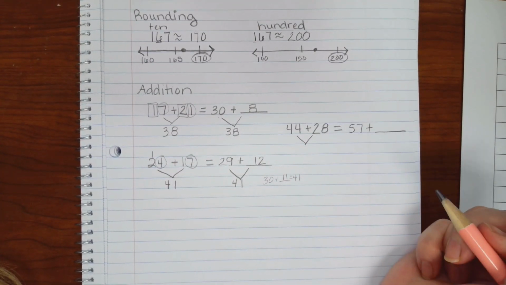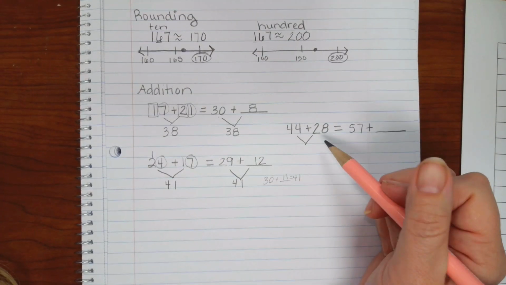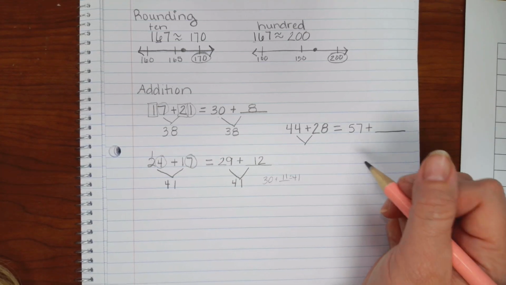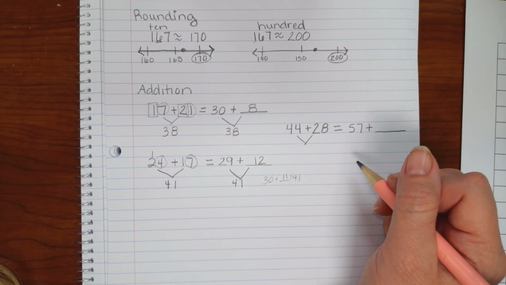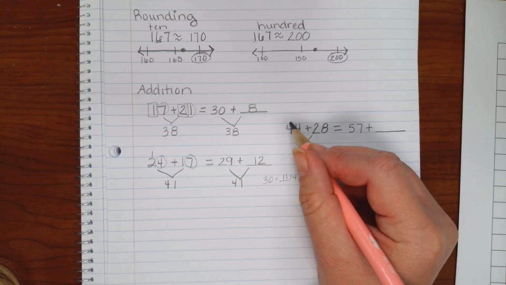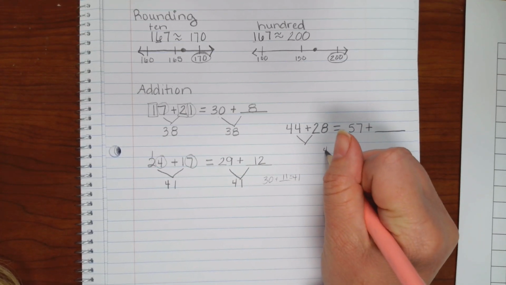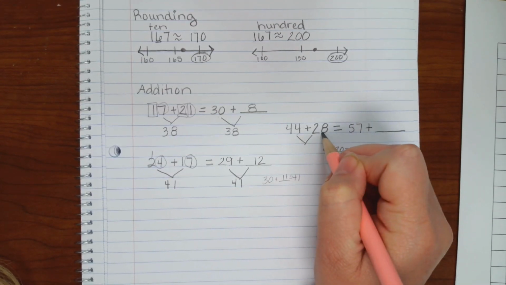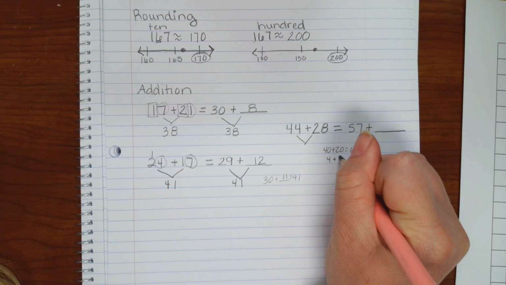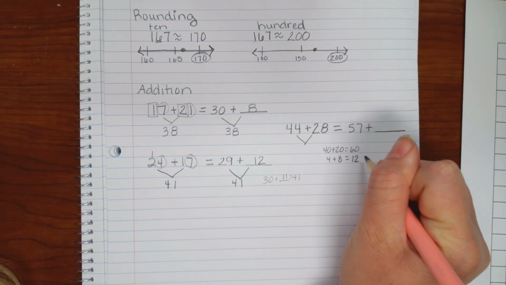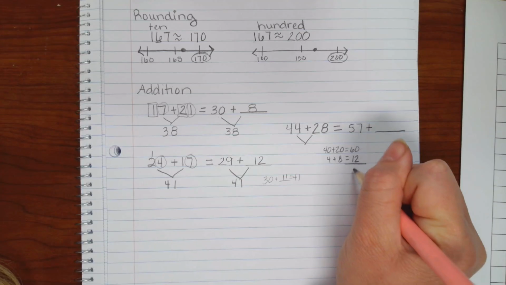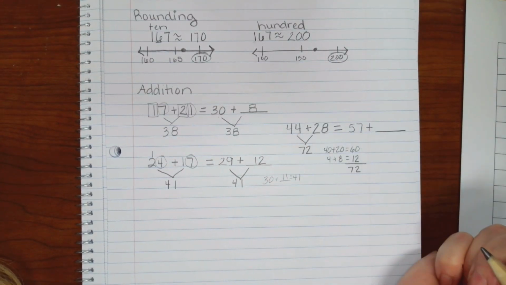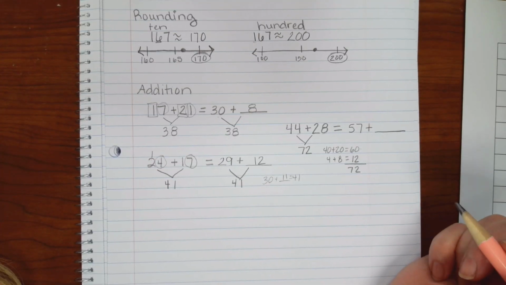Okay, I have to add these two together. And if you struggle with adding it like that and you want to break it apart or decompose it, that's one of our strategies that we used, and that's completely fine. For example, if I go, okay, I've got 40 plus 20, and that's 60, and then I've got 4 plus 8, and that's 12, and then I use my partial sums and add them together to get 72. So this side should be 72. That's completely fine to do that.